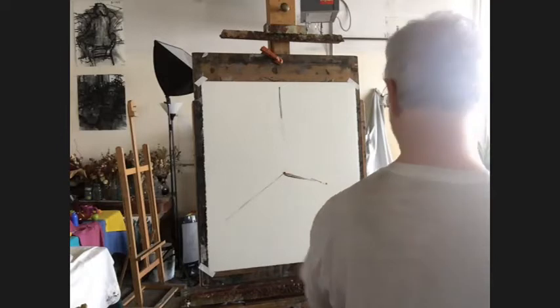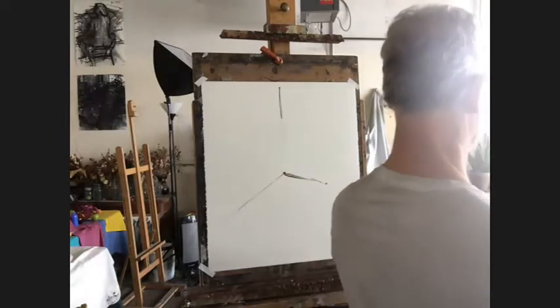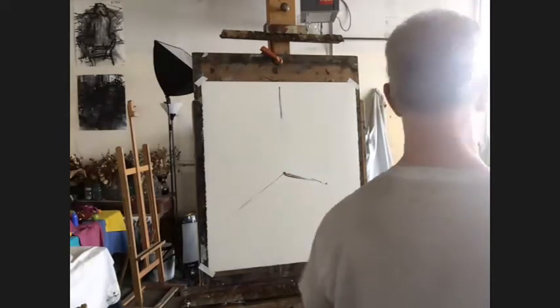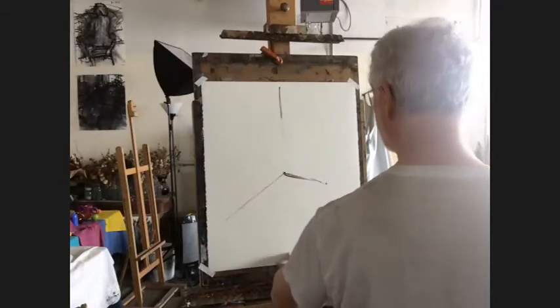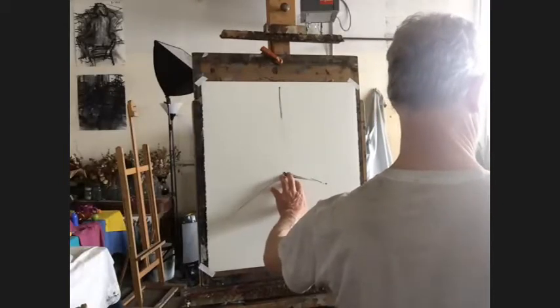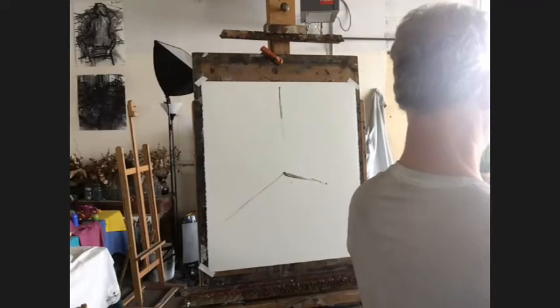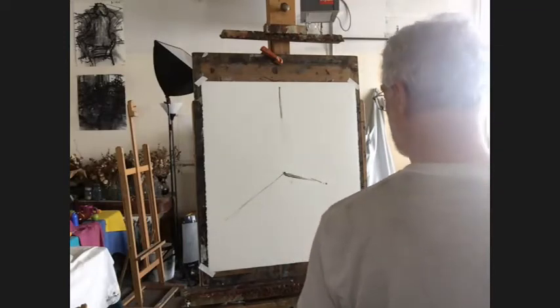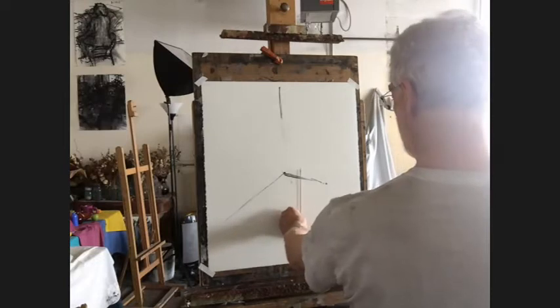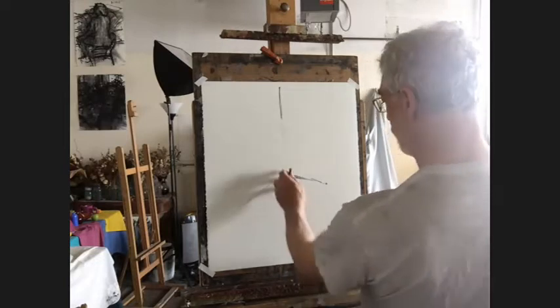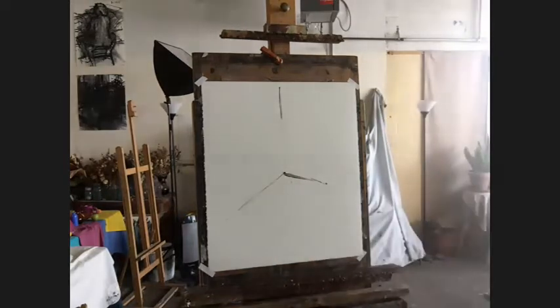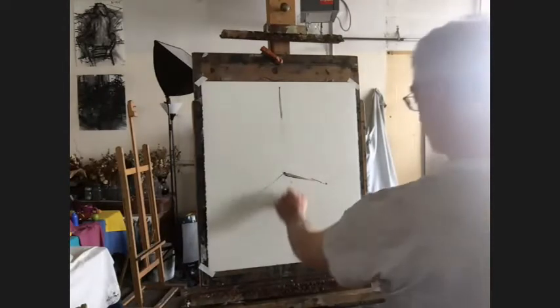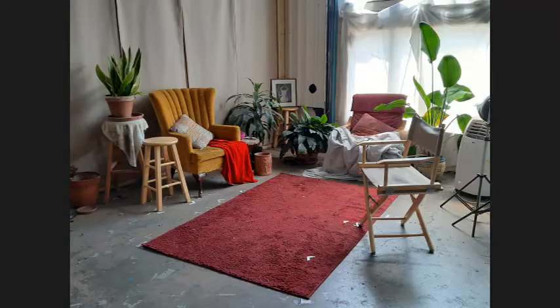I need to know where this point is in relation to that point, and I'd like it to fit into this paper. So it is down to the right, so this point down here is to the right of this point here.